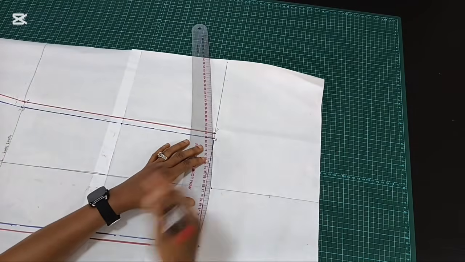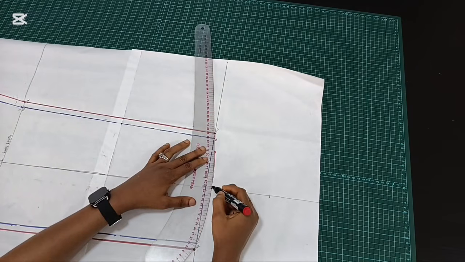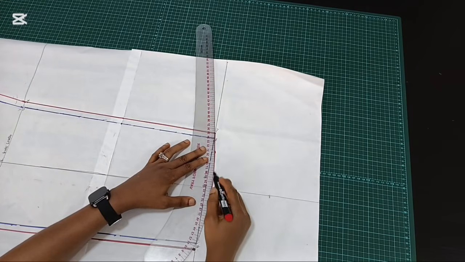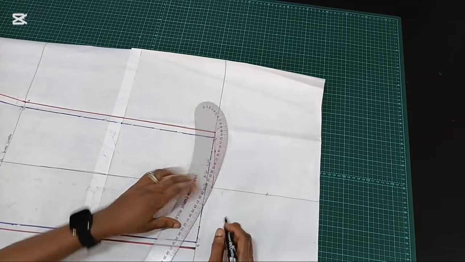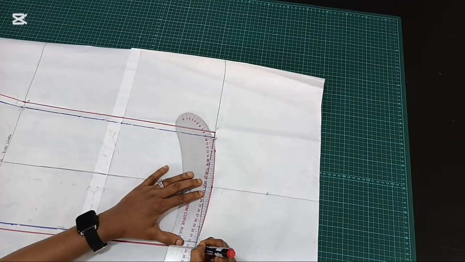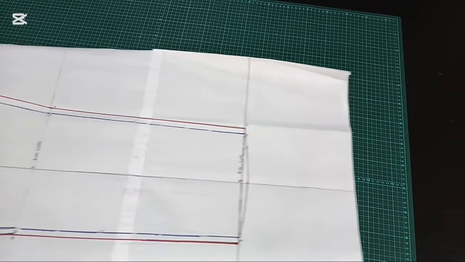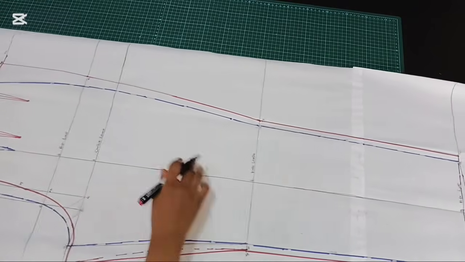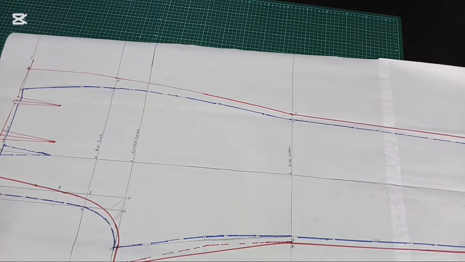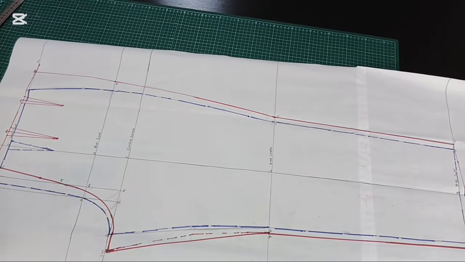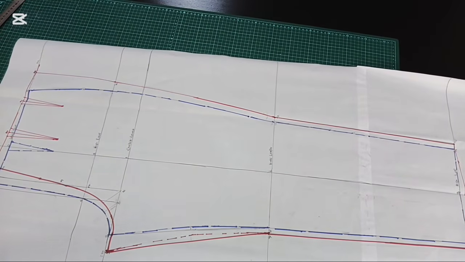So at this point, we've come to the end of the pattern drafting for this basic trouser block. So in the next class, we'll be looking at manipulating this basic trouser into a more fitted pattern, and also constructing the waistband, the zipper fly, and the pocket.